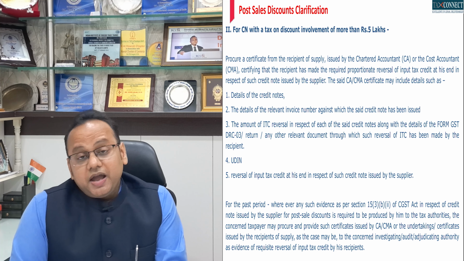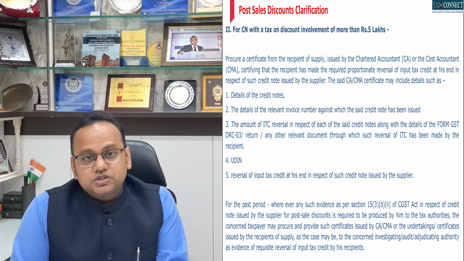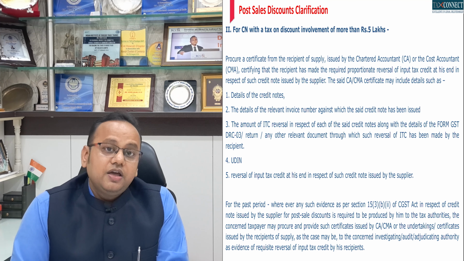Going forward, the GST network would issue a procedure which would be an online procedure whereby the recipient of the GST credit note has to declare as to where and how it has reversed the corresponding input tax credit apropos the GST credit note. This, I am sure, would help all the taxpayers across India from the various show cause notices and orders. The tax officers would be duty bound by this circular, and in case the undertaking or the certificate is issued, then they cannot deny dropping the demand.